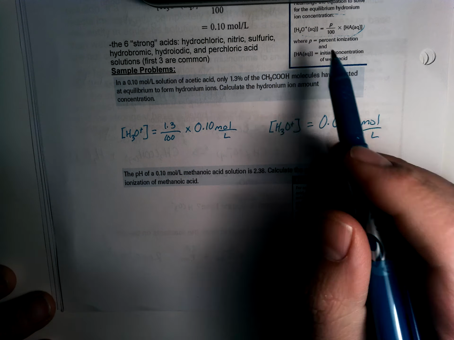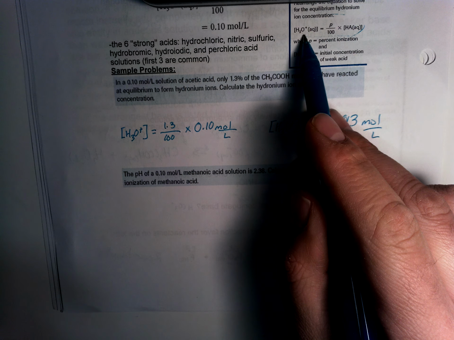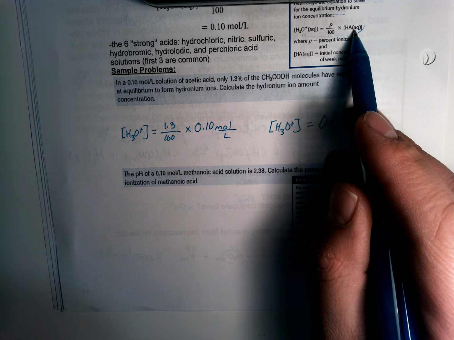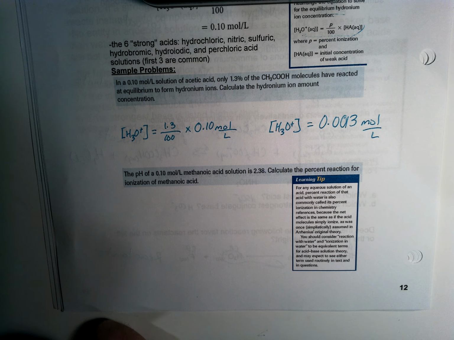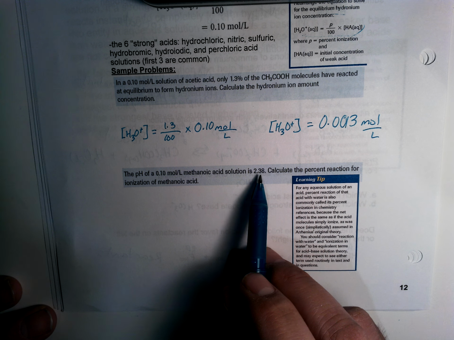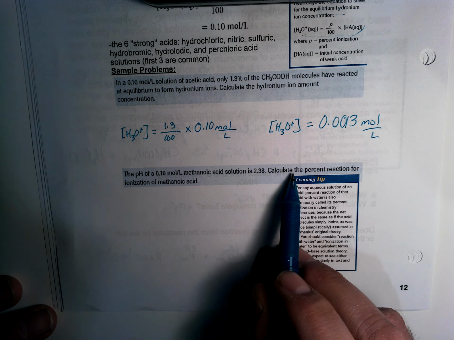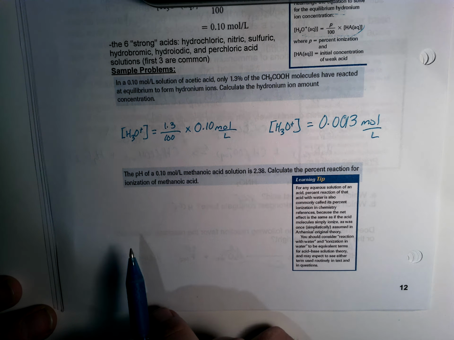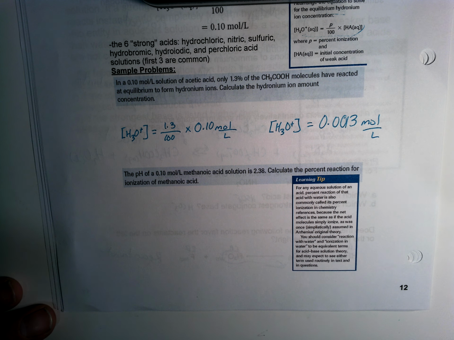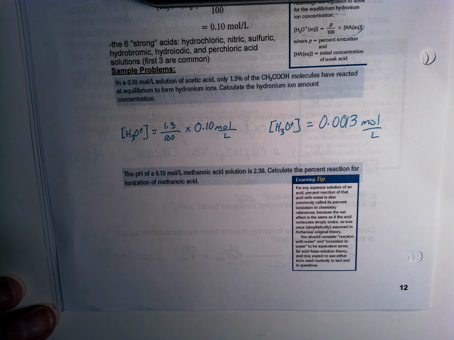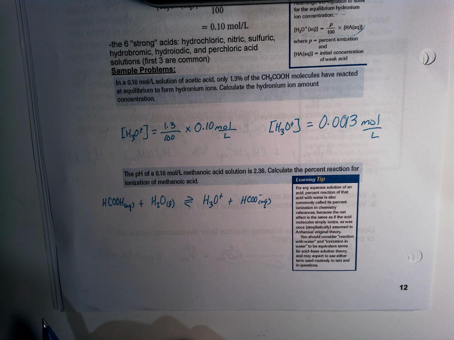Again, this works for acids. For bases, this would be the concentration of hydroxide, and this would be your initial concentration of your weak base. So either way. Next, the pH of 0.1 mole per liter methanoic acid is 2.38. Calculate the percent reaction for ionized methanoic acid. Start by writing our balanced equation. That's what we should always do. I didn't do it for this one because we already had it up earlier in our notes. So here's our balanced ionization equation.